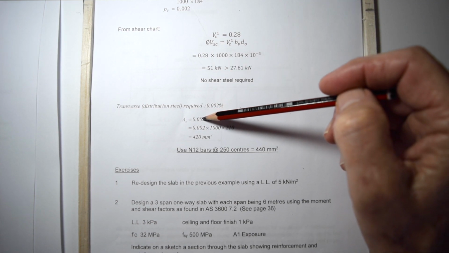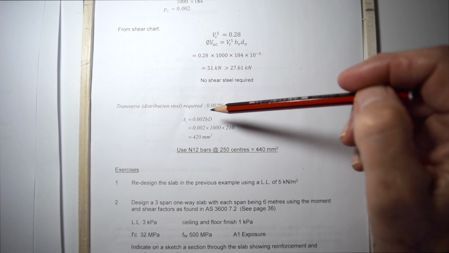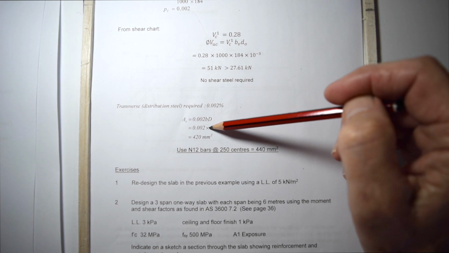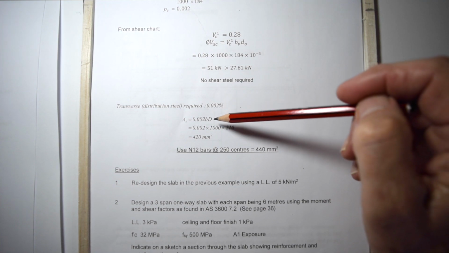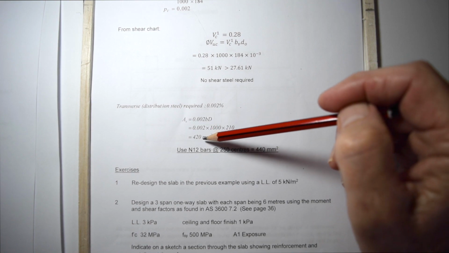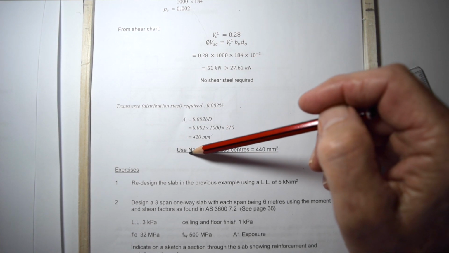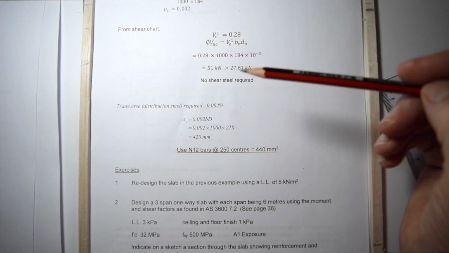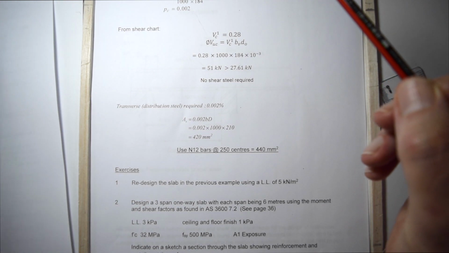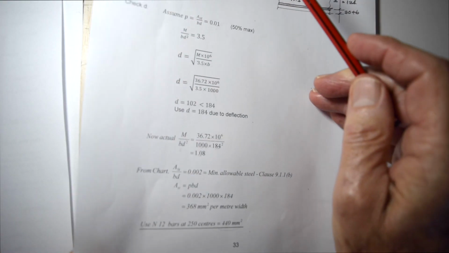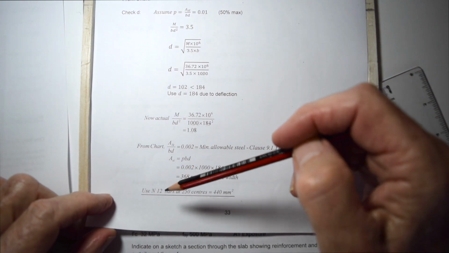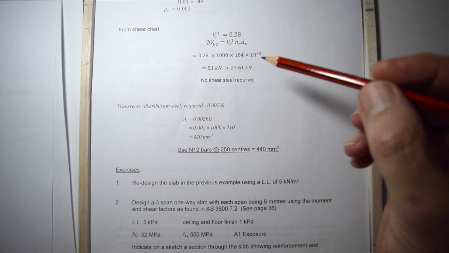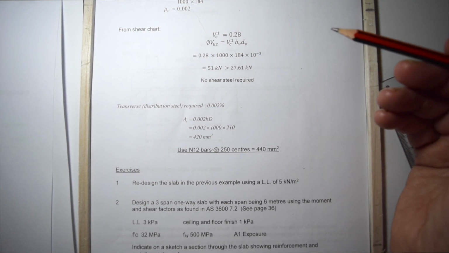So the code gives you these factors. So 0.002 times the breadth, which is 1,000 millimeters, we're working on the strip 1,000 millimeters wide, by the overall depth, 210. We use N12s at 250 centers, which gives us 440. So we can run N12s the other way as well. And if you look back, your main steel, in this particular case, also happens to be N12 at 250. So you end up with a mesh of N12 bars at 250 centers running both ways.